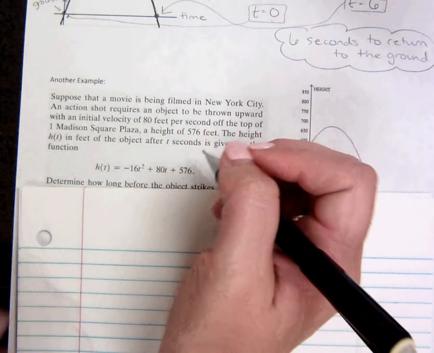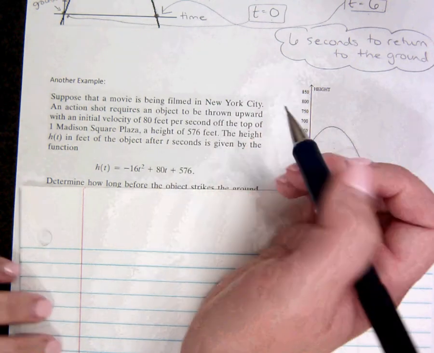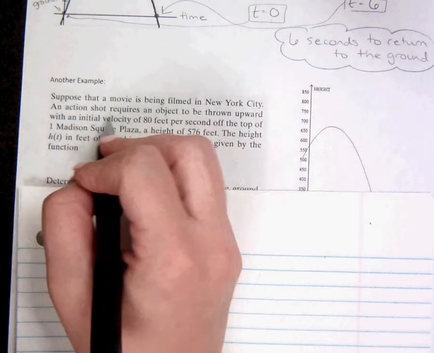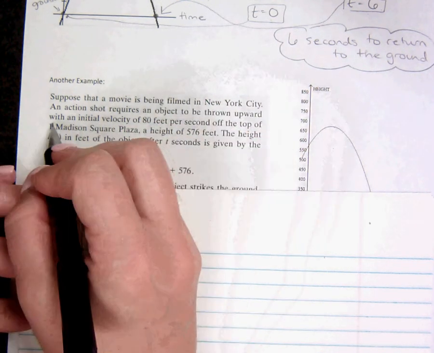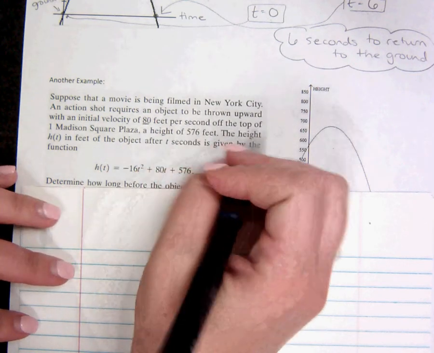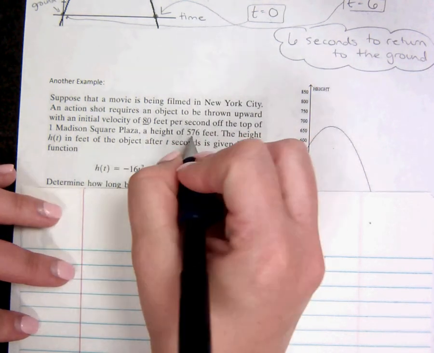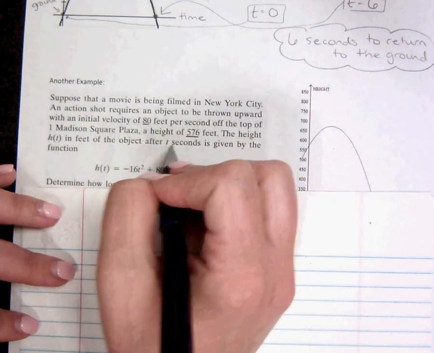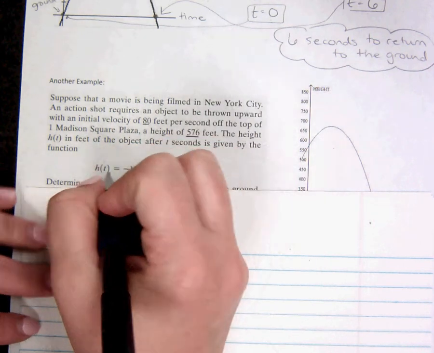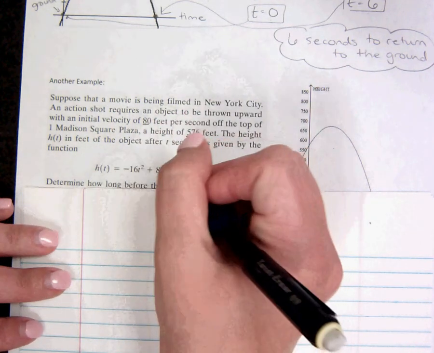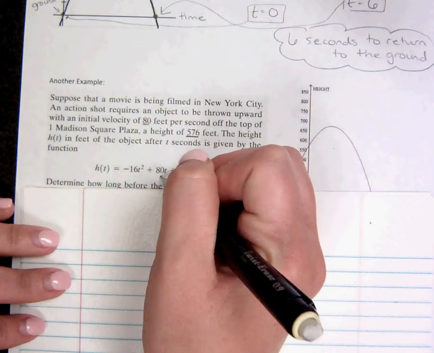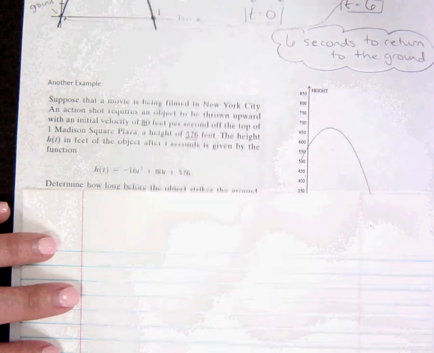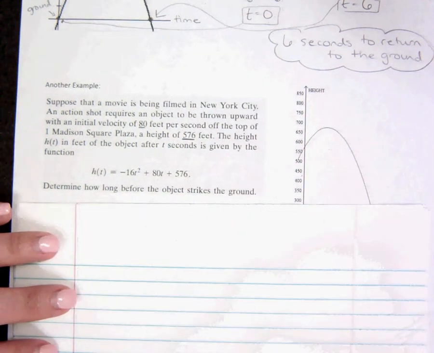I pulled this one from the exercises, so you might have one very similar to this in your homework. It says, suppose that a movie is being filmed in New York City. An action shot requires an object to be thrown upward with an initial velocity of 80 feet per second off the top of Madison Square Plaza at a height of 576 feet. The height in feet of the object after t seconds is given by the function h of t equals negative 16t squared plus 80t plus 576. 80 is your initial velocity, and 576 is your initial height. Determine how long before the object hits the ground.